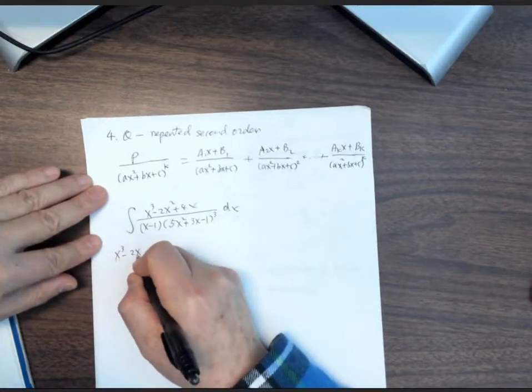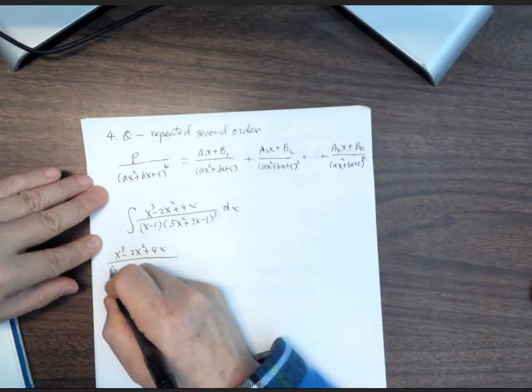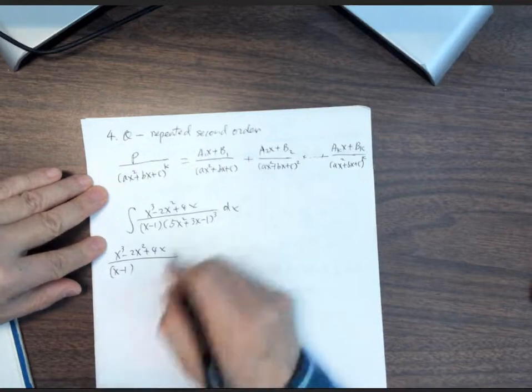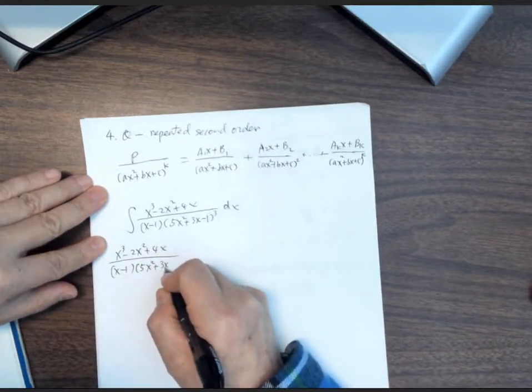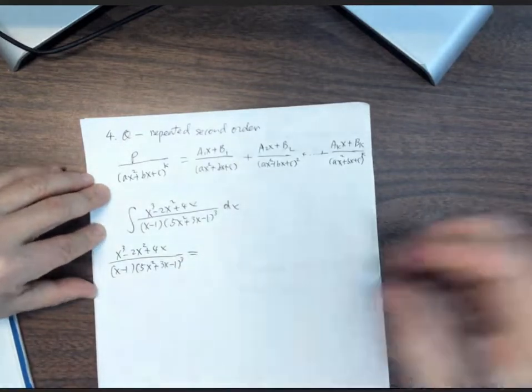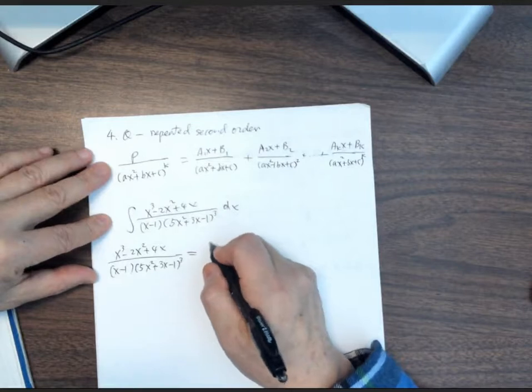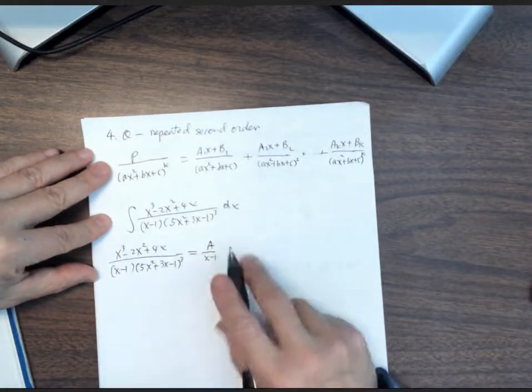Here's a non-repeating first order, and of course the key is this repeating. So we would have to assume a constant over x minus 1. That's easy. This is like case 1.